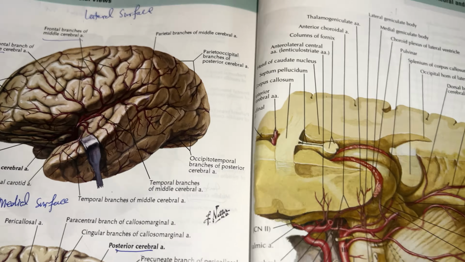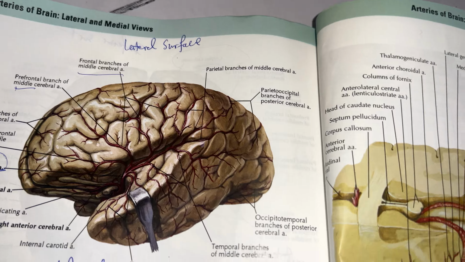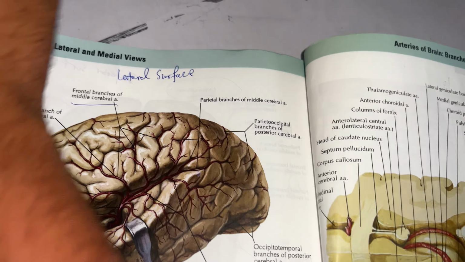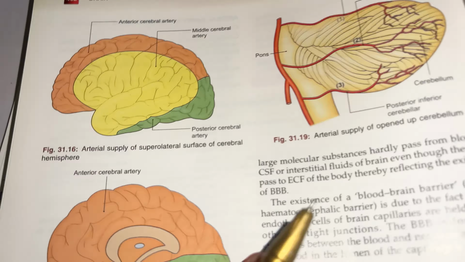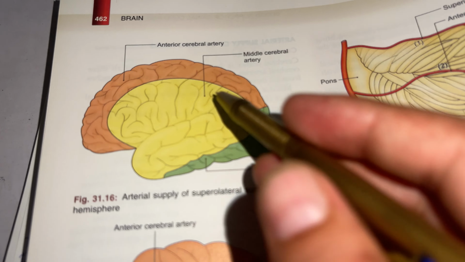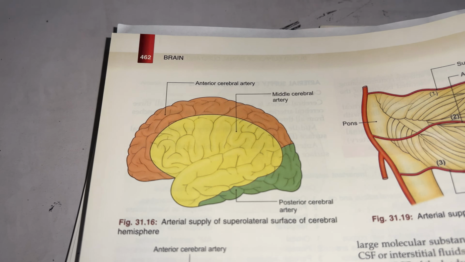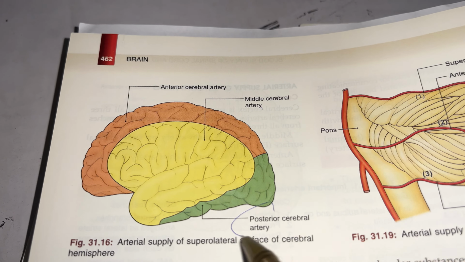Now we will talk about the areas which are supplied by the anterior cerebral artery, middle cerebral artery, and posterior cerebral artery.